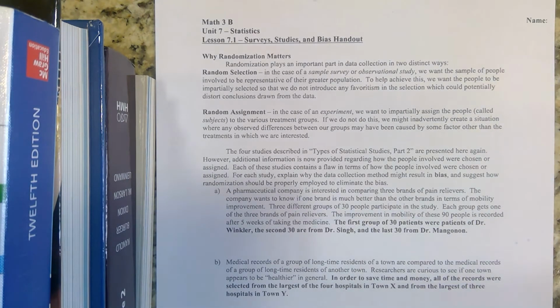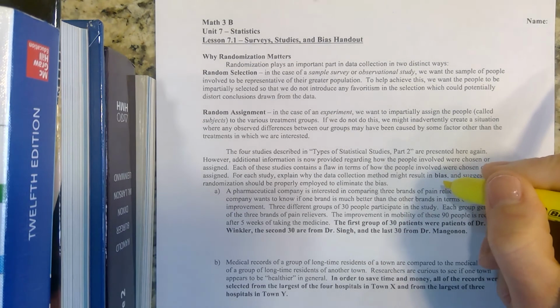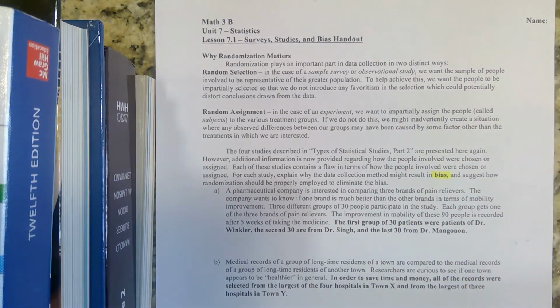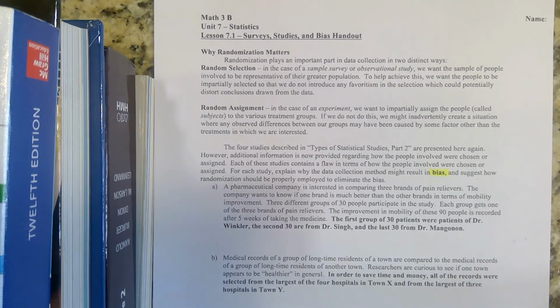And there's a really, really important word here that I want to make sure everybody sees. That word bias. Okay, that is why we need random assignment. We are trying to avoid bias. Okay, bias is a systematic favoritism of a certain outcome or outcomes. So in other words, it's non-representative data. It's bad data when I have bias present.